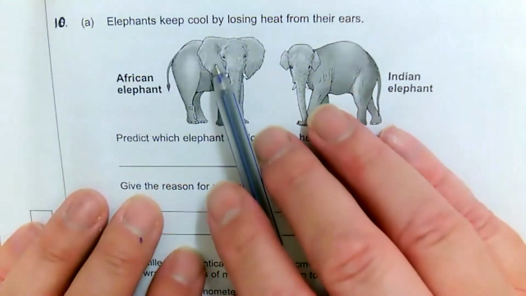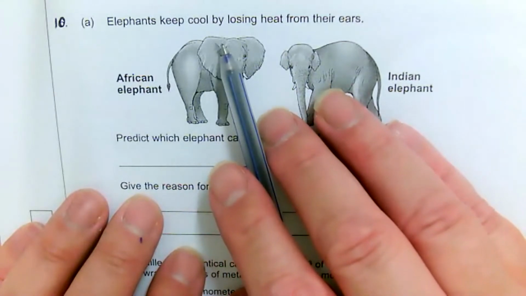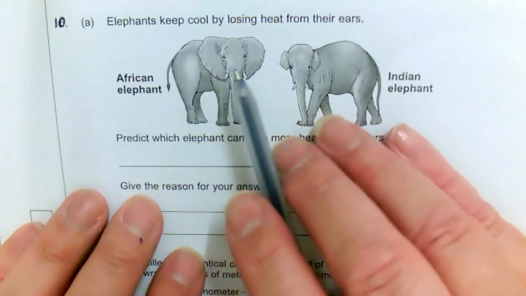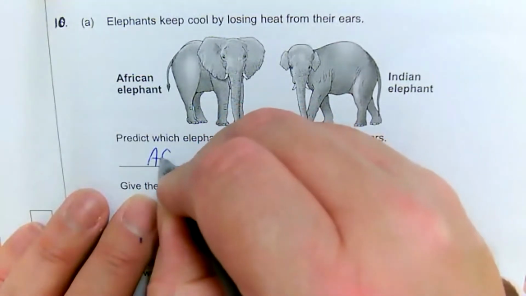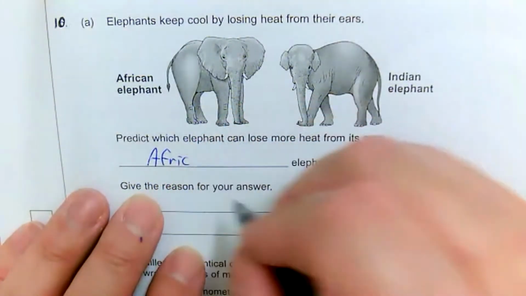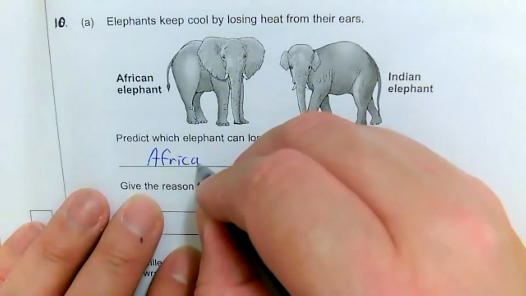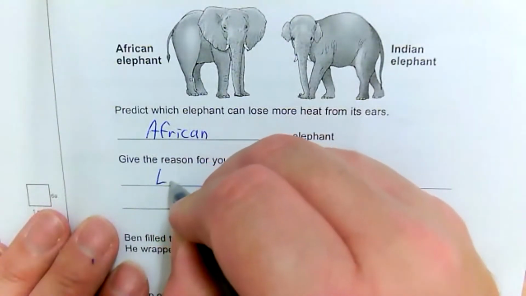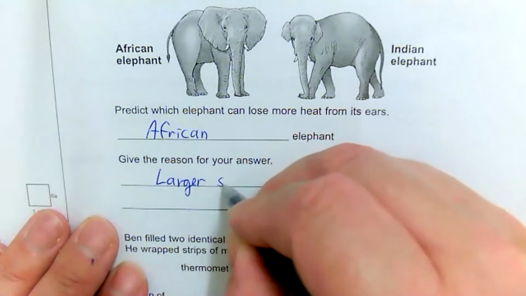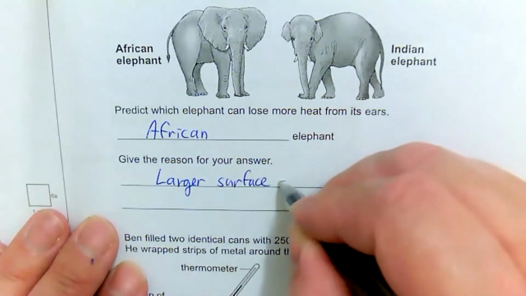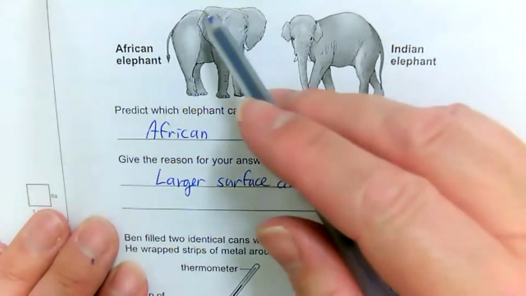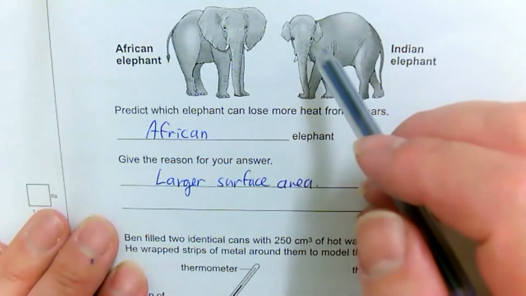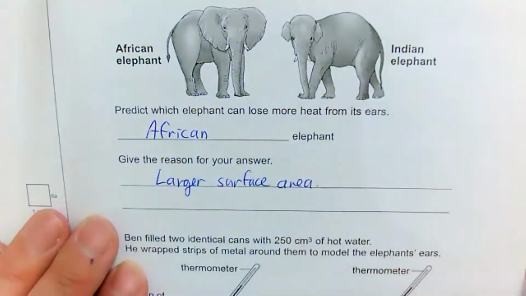So elephants actually cool down by having blood vessels in their ears. As the blood pumps through the blood vessels, it cools down. So the African elephant can lose more heat from its ears. The reason being is it has a larger surface area. So larger surface area means you can lose a bit more heat energy in a shorter time, whereas the Indian elephant is not in quite such a hot climate, so its ears are a bit smaller.